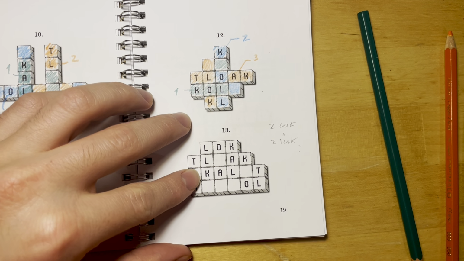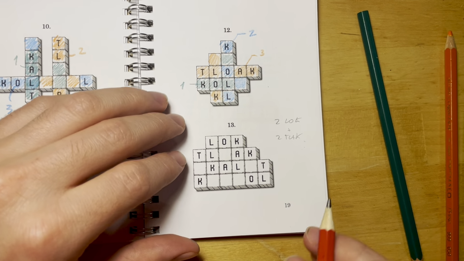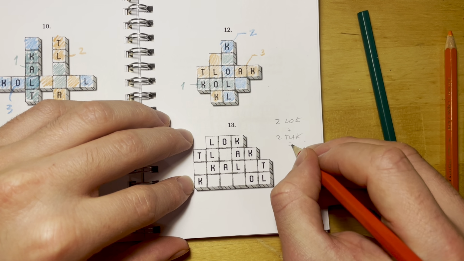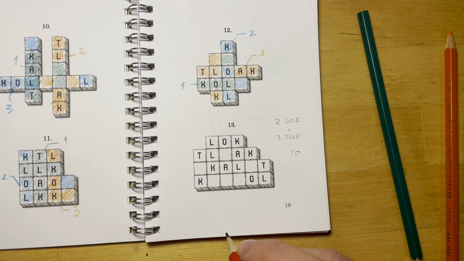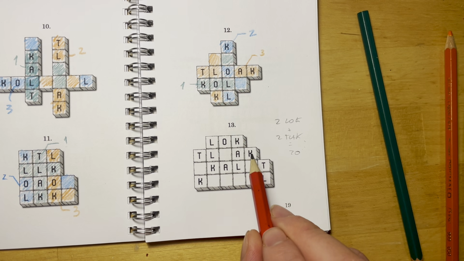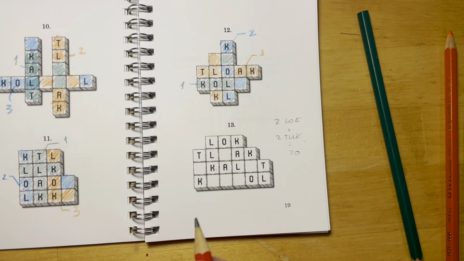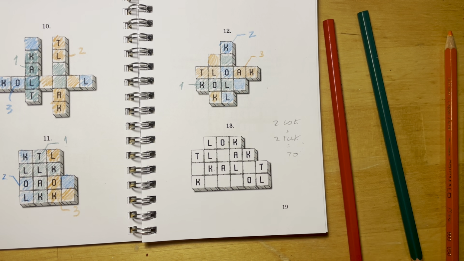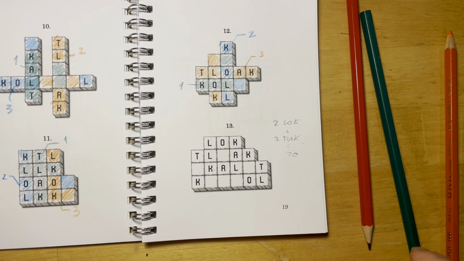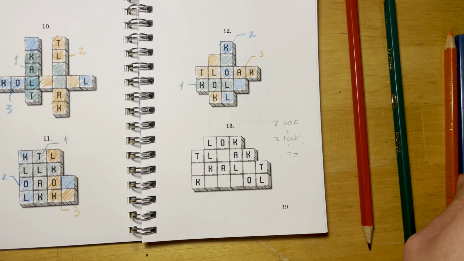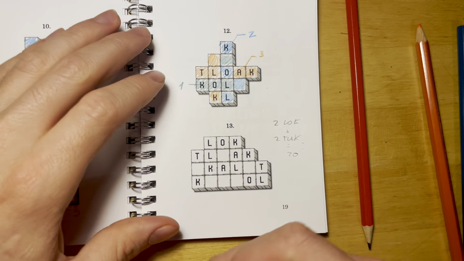Yes, I think that's correct. Maybe, I'm not sure if this is the only way of making 20, but it looks like it is in this puzzle also because we have 4 Ks. So I think we are on the right path here. Cool. So let's start by doing LOK, because it's the only thing that we can do right now.